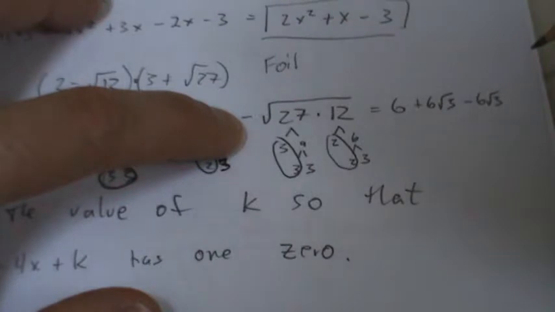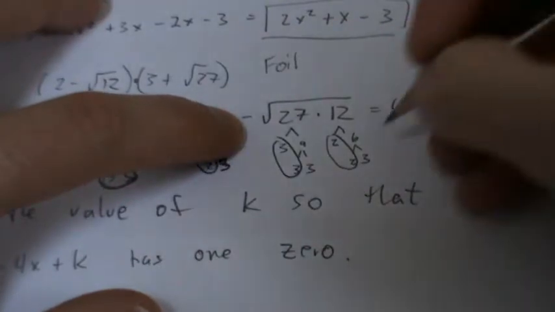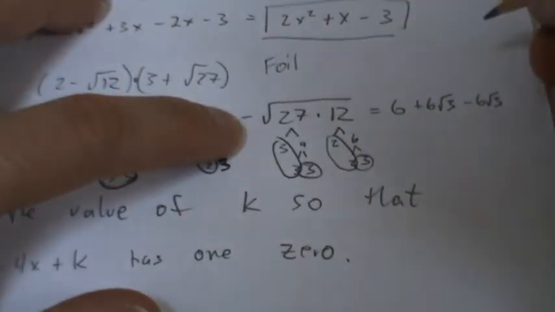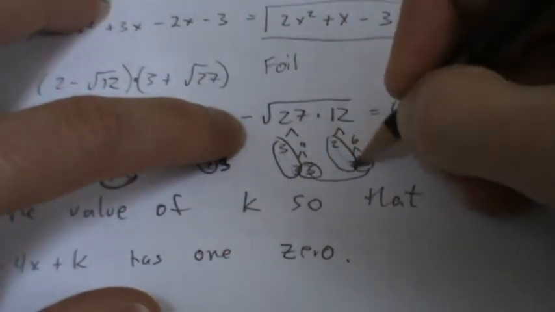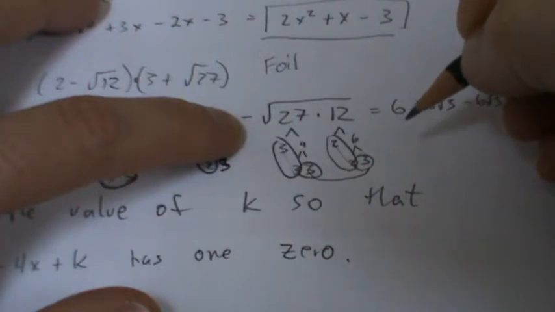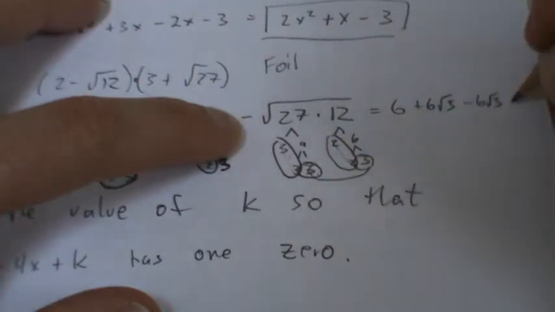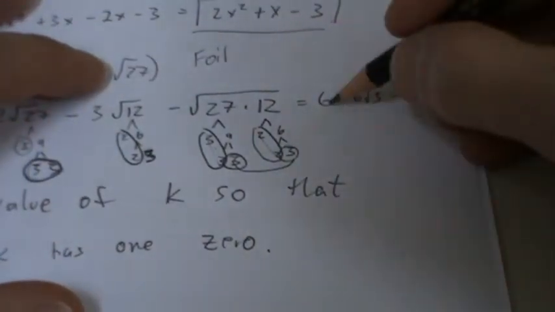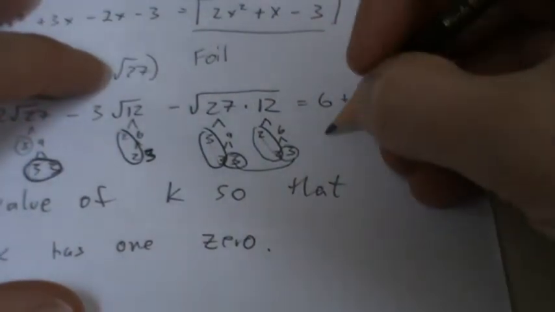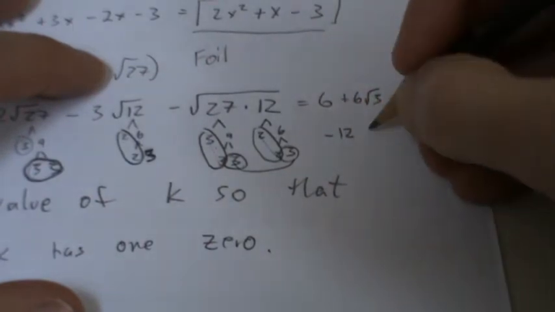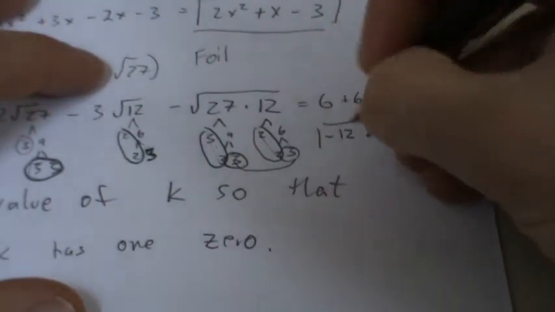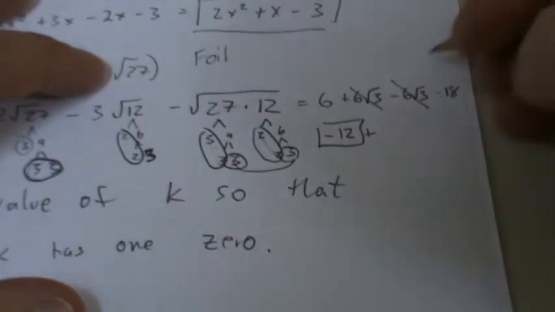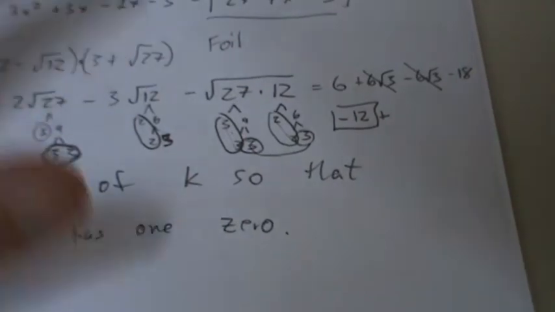Then minus, here's another couple of 3s as well. 3 times 3 times 2 is 9, 18. Okay, and now I combine these two for a negative 12, because 6 root 3 minus a 6 root 3 becomes a 0.